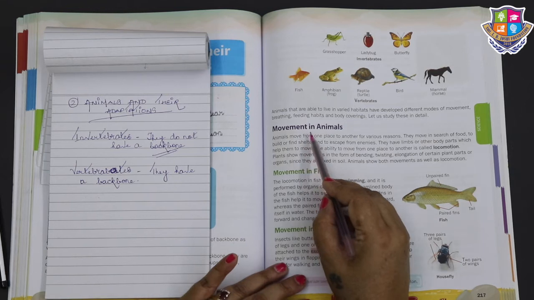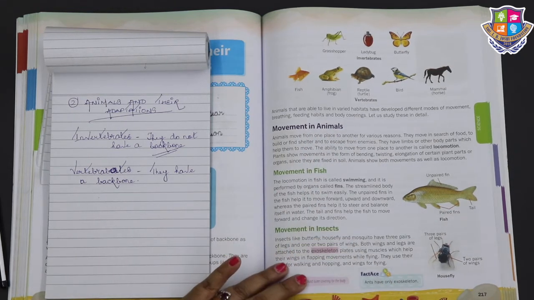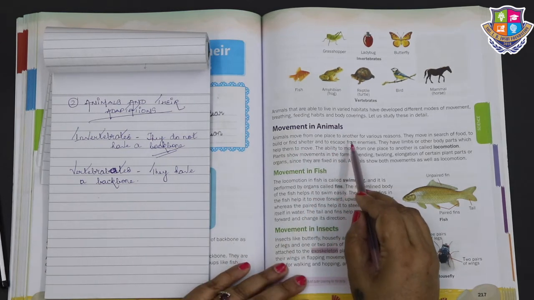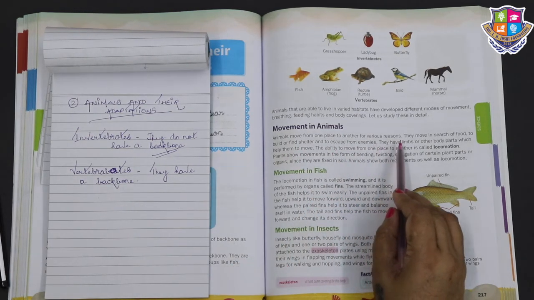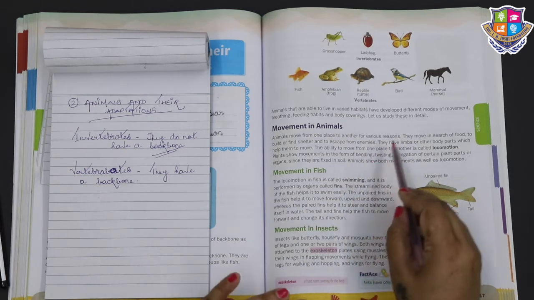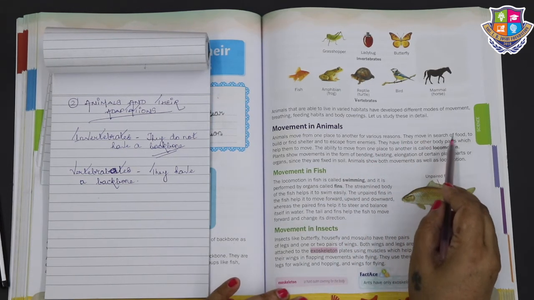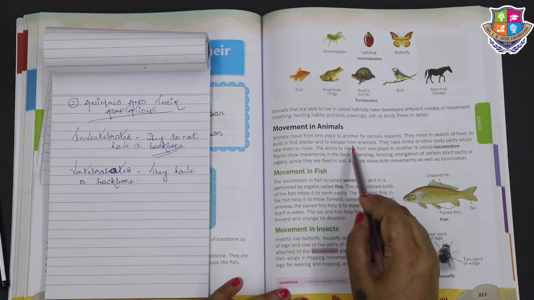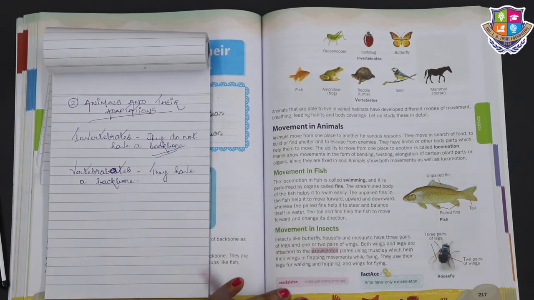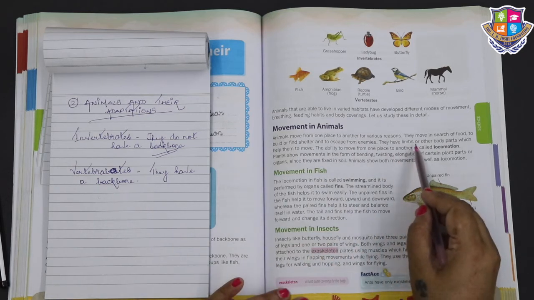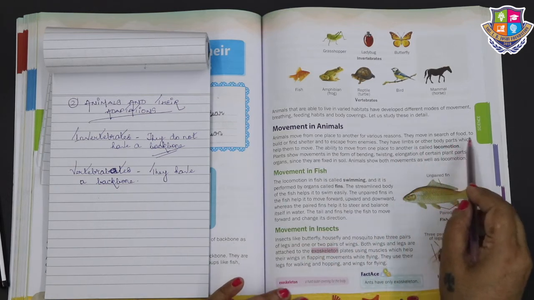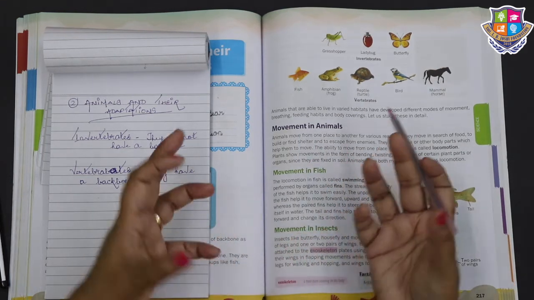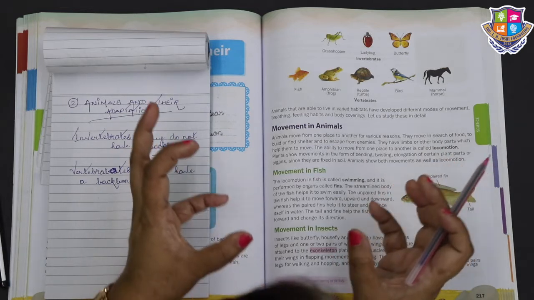Movement in animals. Let's study about the movement in animals. Animals move from one place to another for various reasons. They move in search of food, to build or find shelter, and to escape from enemies. They have limbs or other body parts which help them move.